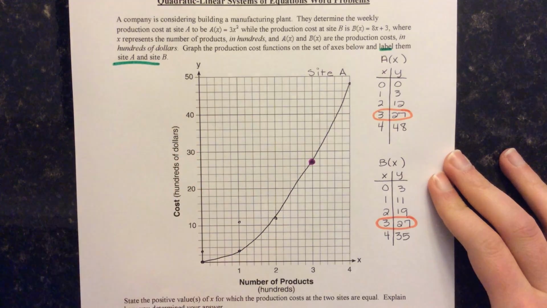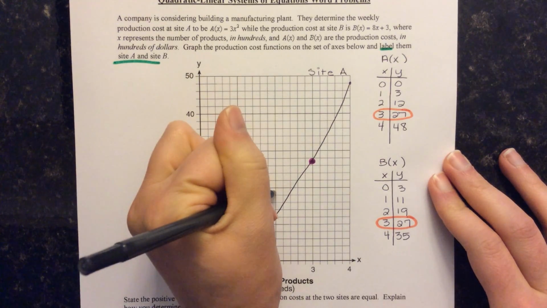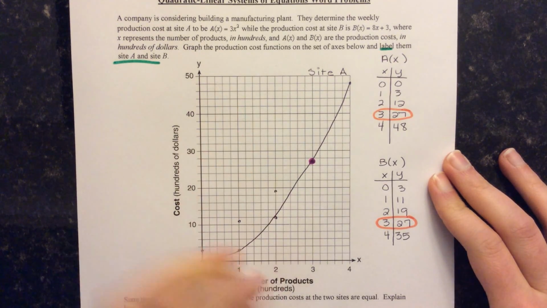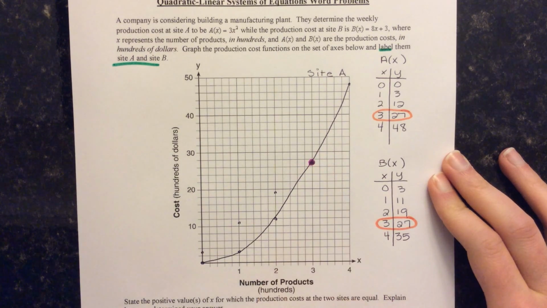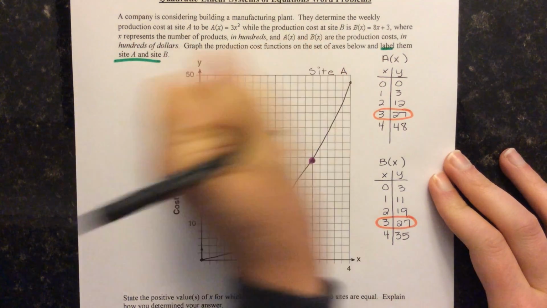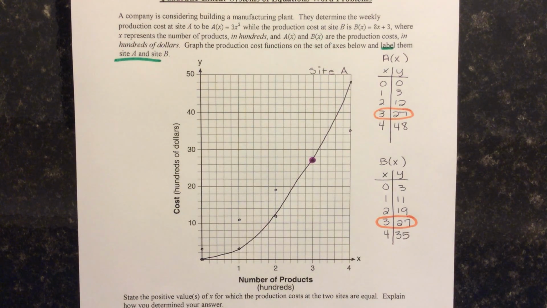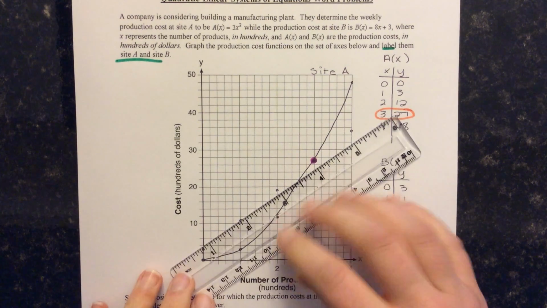111, 219, 327 I already have, and 435 is right here. Now, if you have a ruler or any sort of straight edge, you absolutely want to use your ruler or straight edge for this. Okay, anytime you graph a line, you want to use your straight edge.